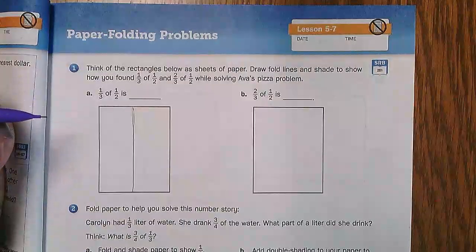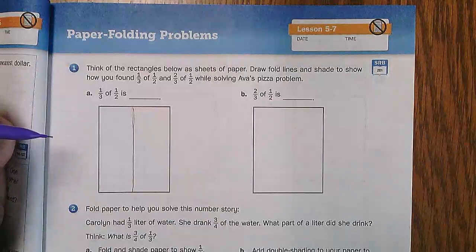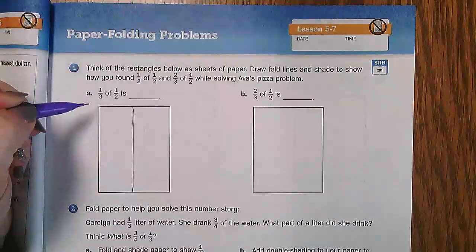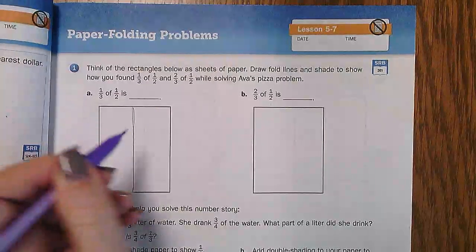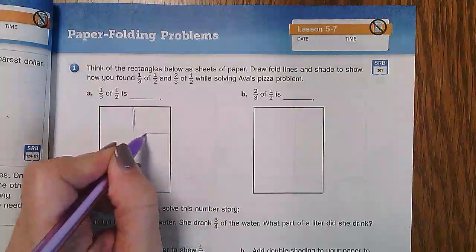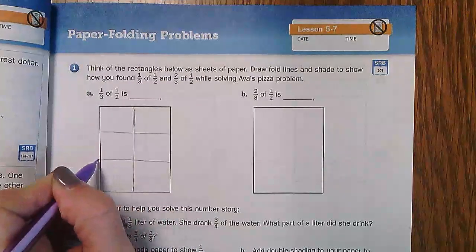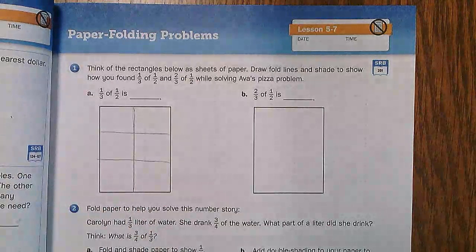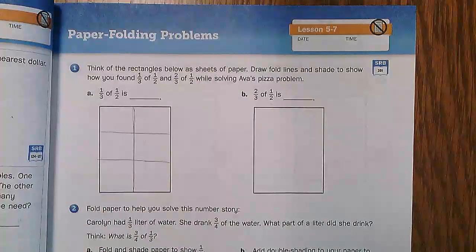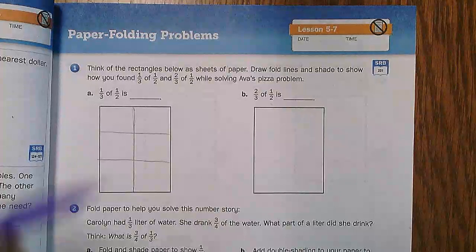She has half of a veggie pizza, and let's say that she eats 1/3 of that. Now I'm going to divide this into thirds the best I can. It's not perfect. And out of the thirds, she eats 1/3.